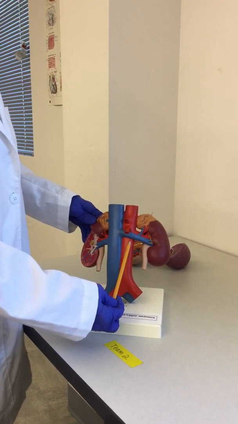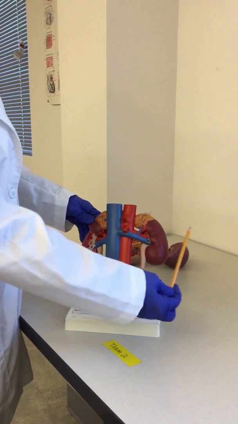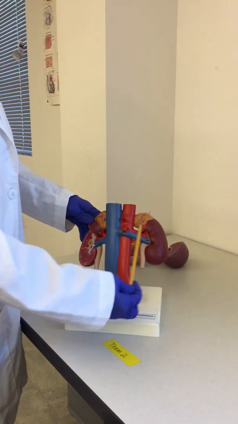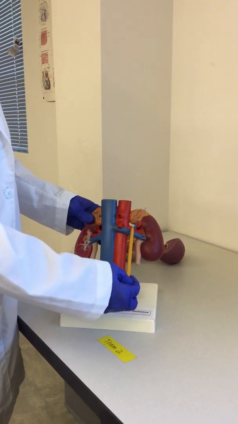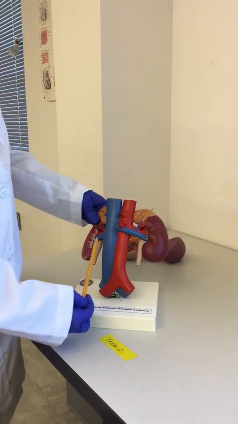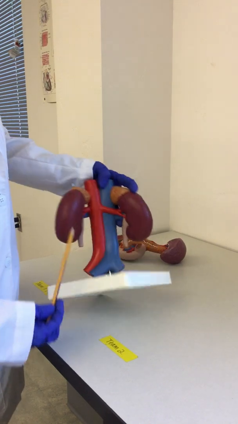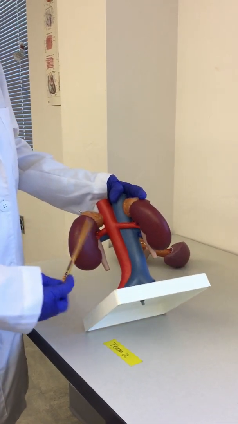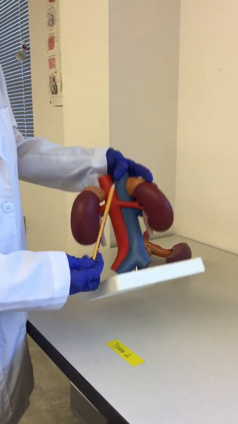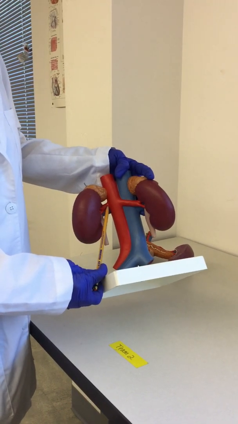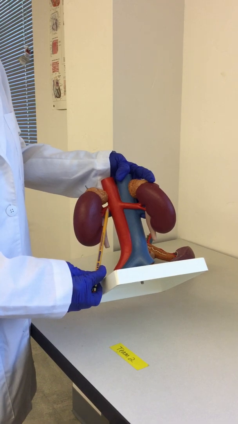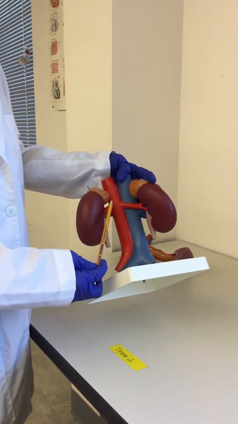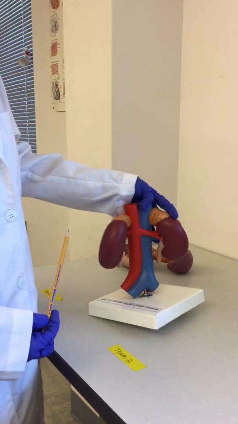Since the aorta is located towards the left, you expect that the right renal artery is shorter than the left renal artery. So let's see how it shows in here. This is the left kidney, this is the right kidney, and if you see, this is the left renal artery, this is longer than the right. Okay, so that's one thing to keep in mind.